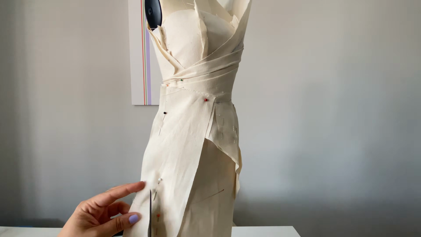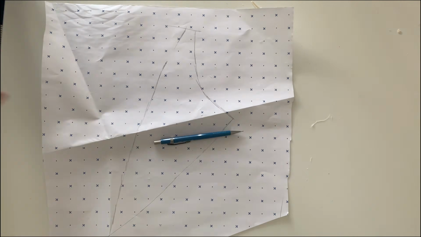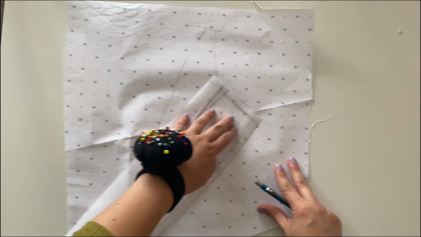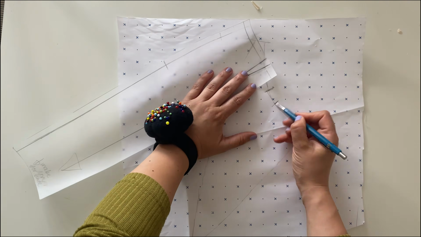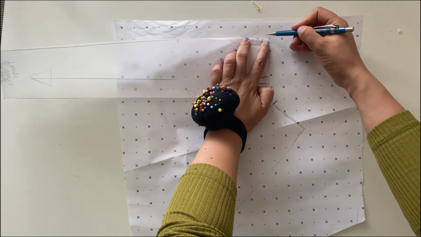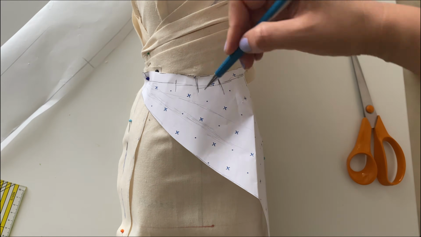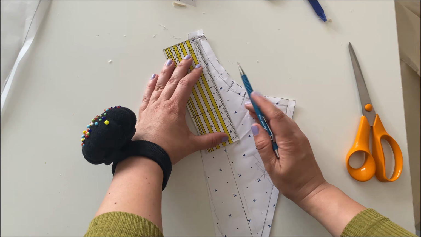And again, just securing the other side as well, because it would have a little bit of a wrap effect. And here you can see I'm checking the seam line against my base skirt, because they should be matching, and marking some positions for the same paneling that I was doing on the top. So I'm just going to carry on the same thing on the skirt as well.